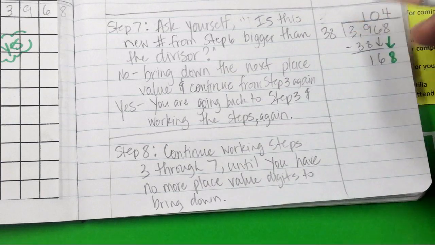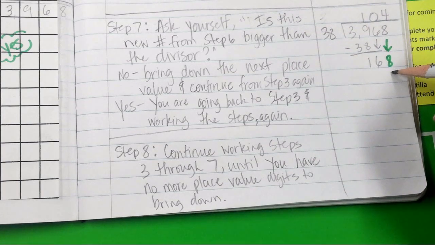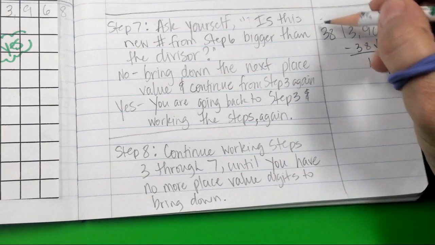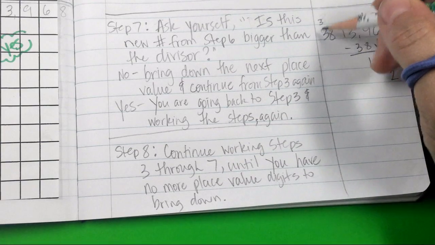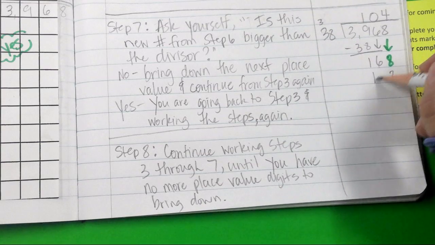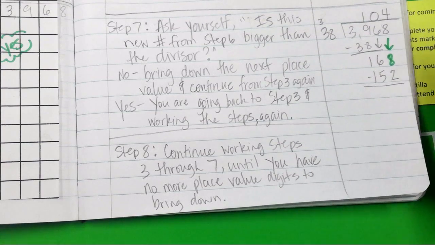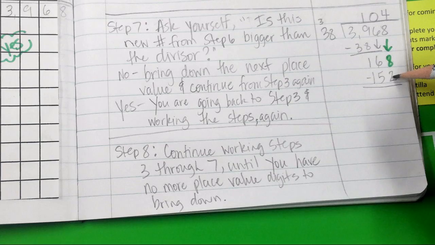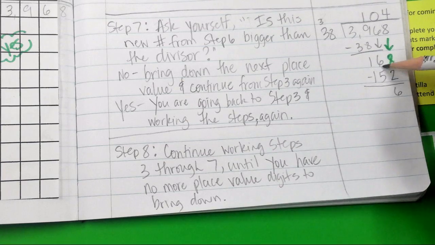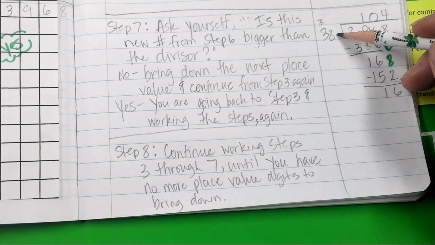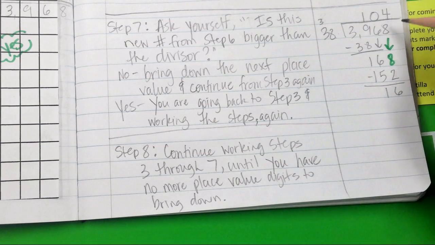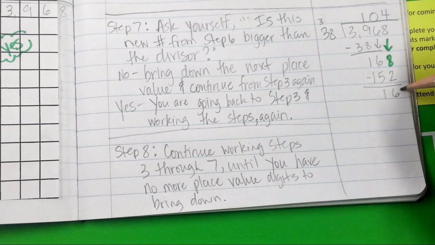So 4 times 8 is what? Now I got to multiply. 32. 4 times 3 is what? 12. Plus 3. 15. So then I got to subtract, right? 8 minus 2 is what? 6 minus 5 is what? So I have to ask myself, is 16 bigger than 38? No. So I can't do anything else with it, right? So 16 is what? A remainder.